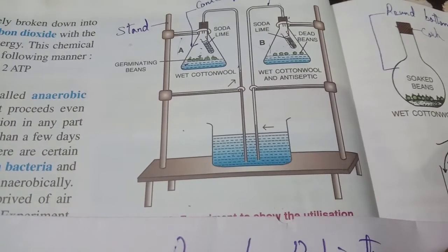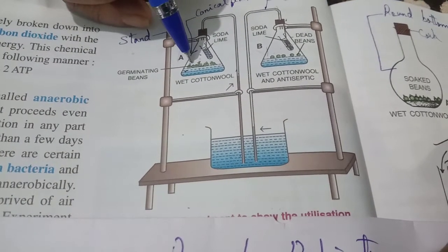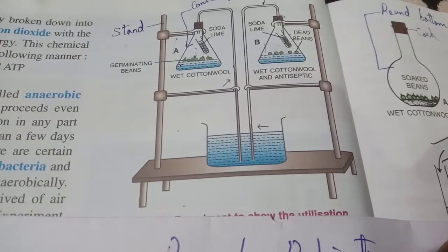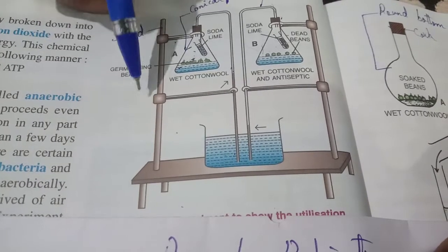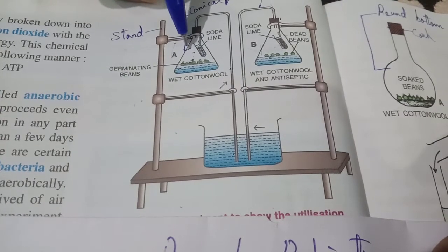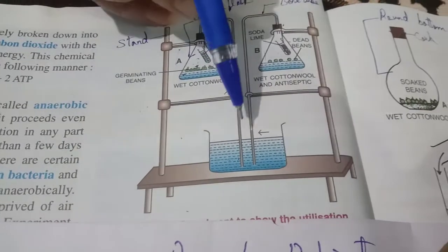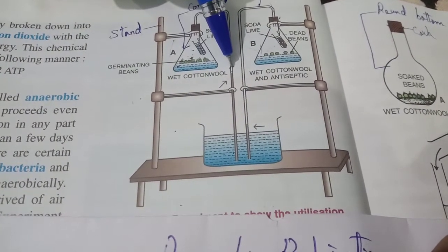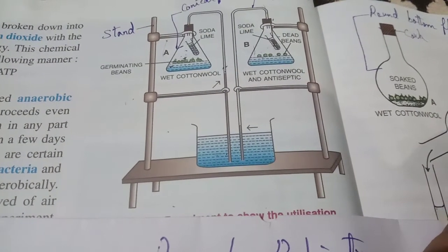Why is it so? Because the seeds have used up the oxygen which is present inside the conical flasks. Now, you know that in the atmosphere, the amount of oxygen is 21%. Clear? So, when this oxygen inside the flasks is used up by the germinating seeds, that is compensated by the rise in level of water. Whereas the CO2 is already absorbed by the soda lime.